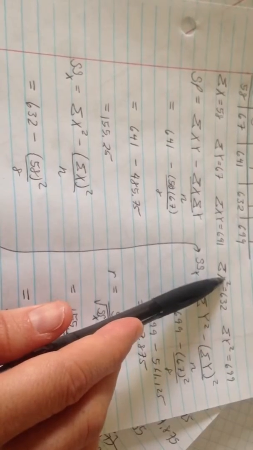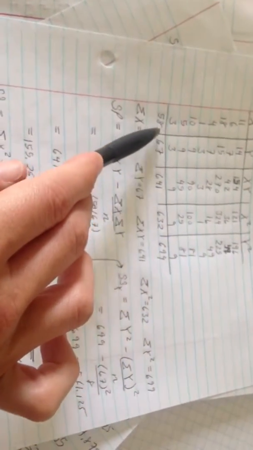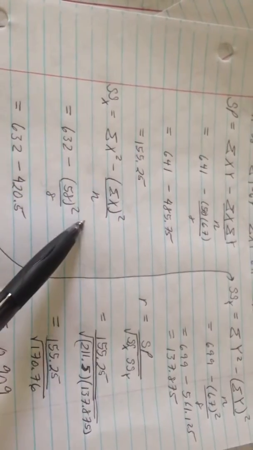Here you took the x's, squared them first, then summed them up, and you got the 632. Here you're taking the sum of the x's, so you took all the x's, and you square them after that and divide by n. So again, order of operations, do this part first. You take the 58, you square it, you divide that by 8, you get that. 632 minus 420 is 211.5. You do the same rigmarole with the y's, you get that.